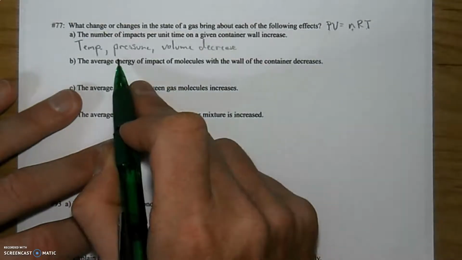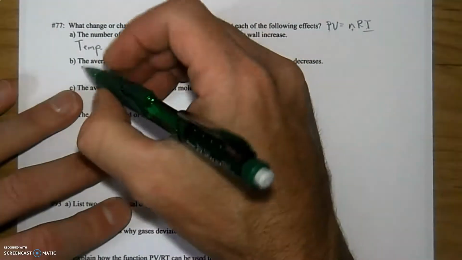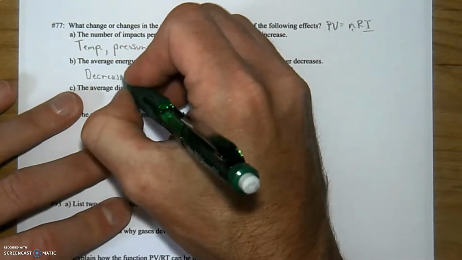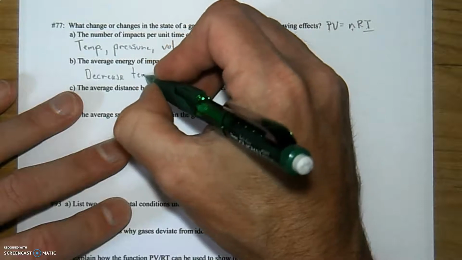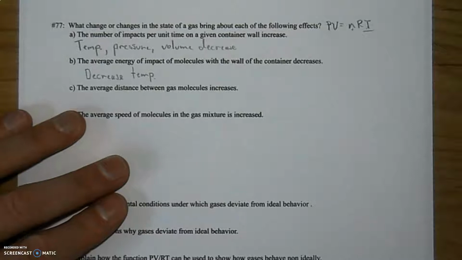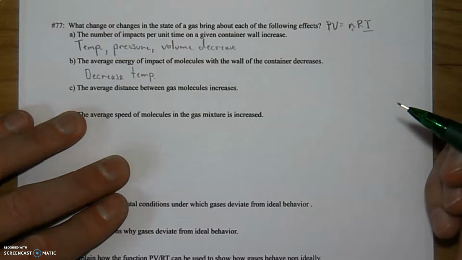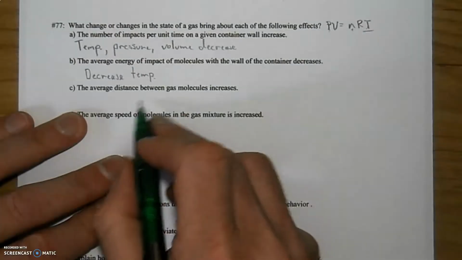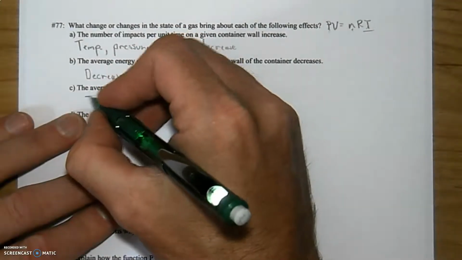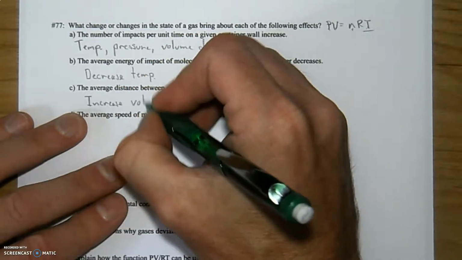Whenever you hear the word energy, that translates to one thing, temperature. So if I wanted to decrease, then we simply will decrease the temp. Done. The distance between the particles increases. This kind of goes back into the same thing we were talking about with C. So if I want the distance to increase, I need a larger container. Therefore, increase the volume of the container.